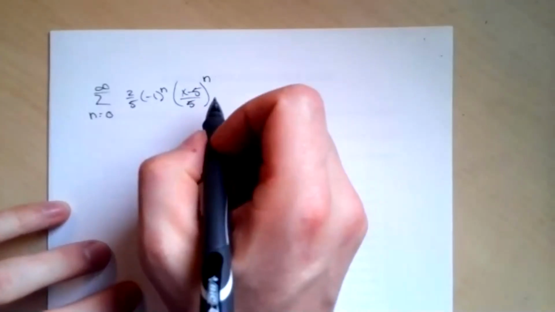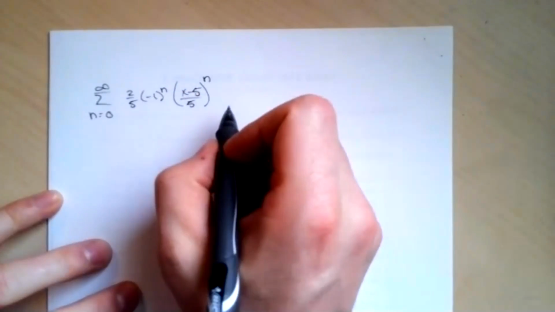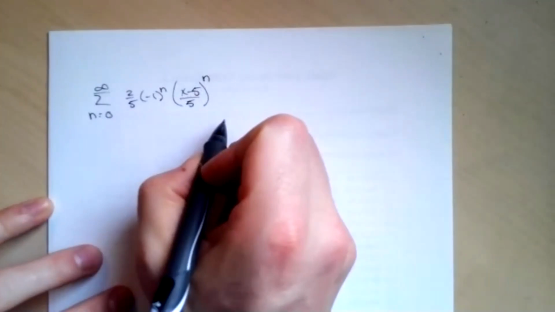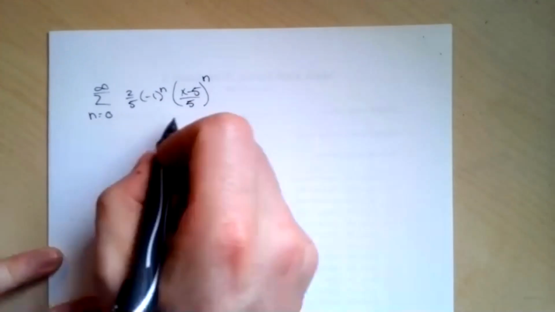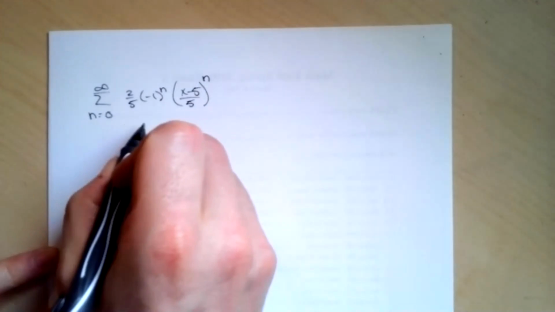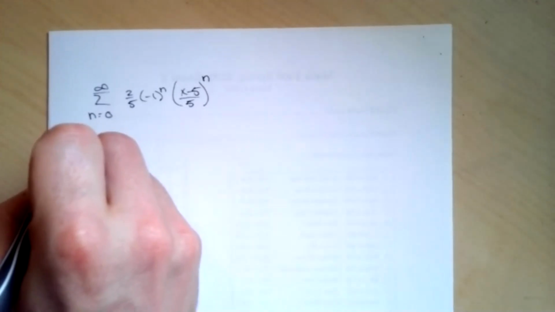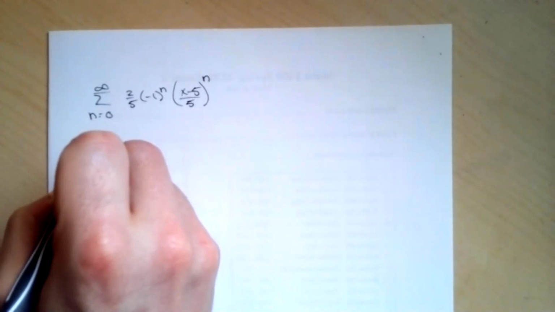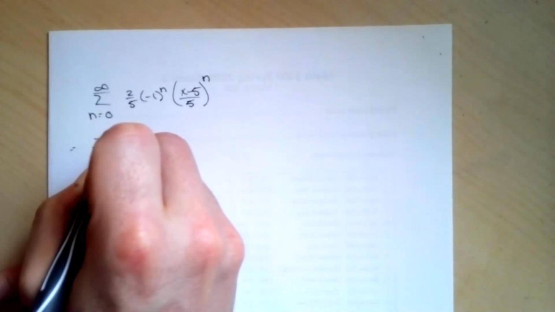And so what we want to do is find the closed form expression for f of x, the Cartesian equation for f of x. You have to reverse engineer and finagle this into a format that looks somewhat recognizable. Let's pull out the 2/5.